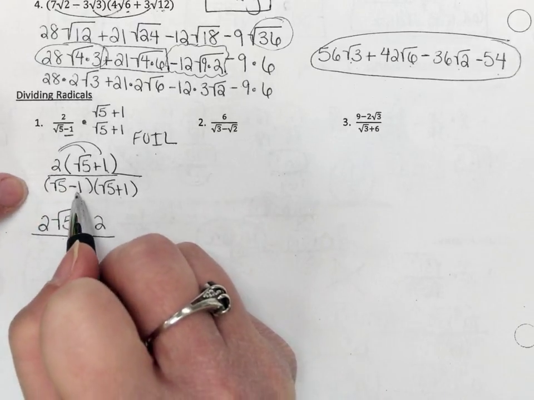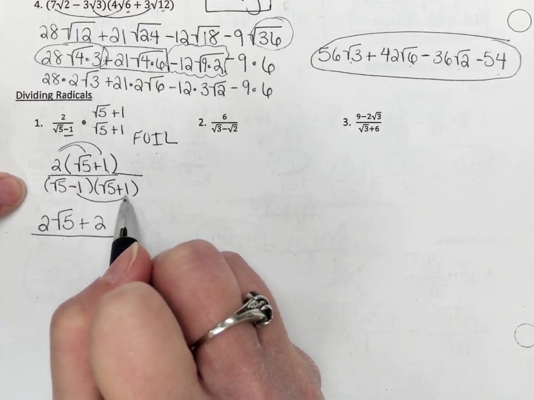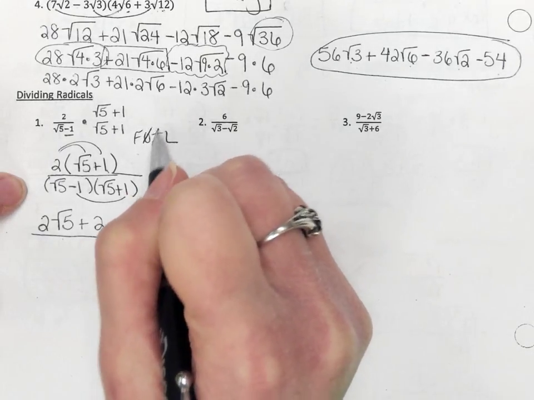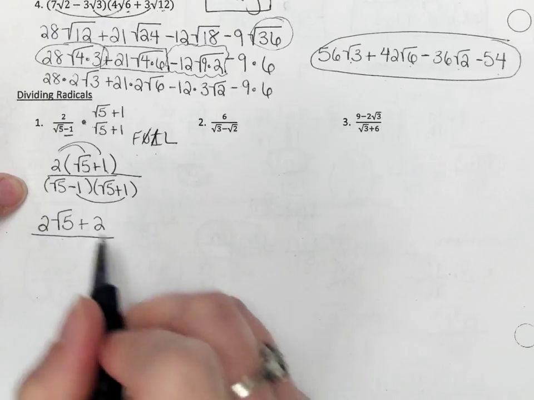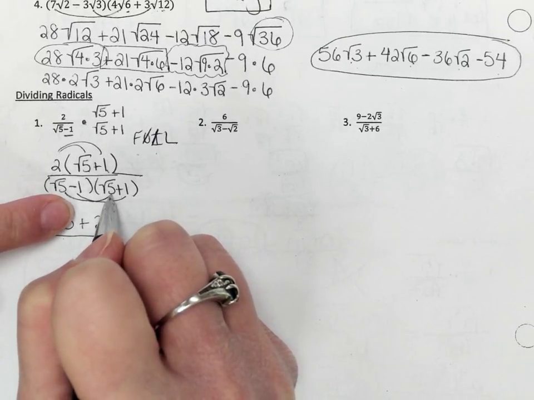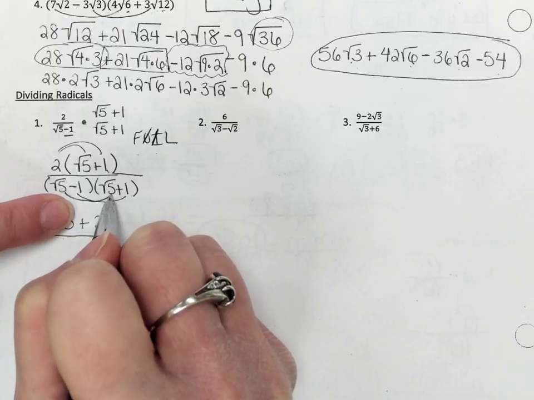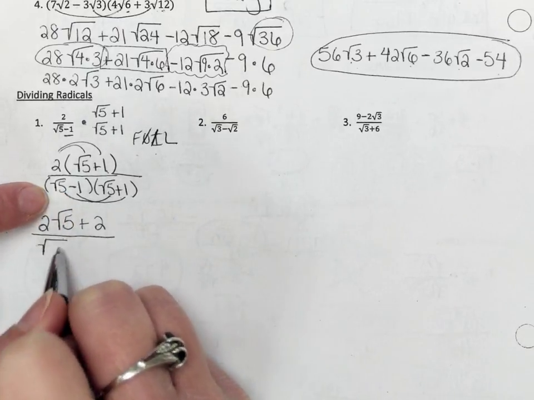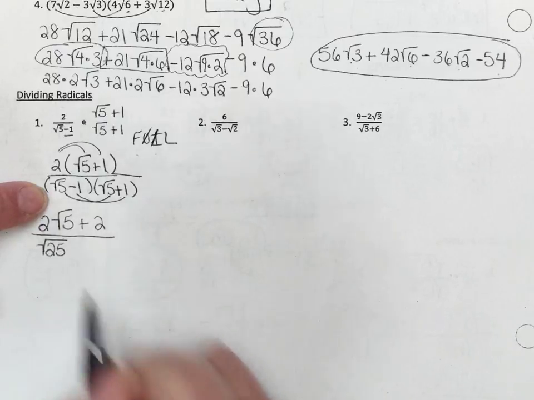No. What's -1 times 1? Those don't cancel out. We're multiplying. The outer and the inner. Very good, Will. So the only two things you got to multiply are first and last. So what's your first? Can I multiply 5 times 5? Yeah. Well, it's the square root of 5 times the square root of 5. Perfect.